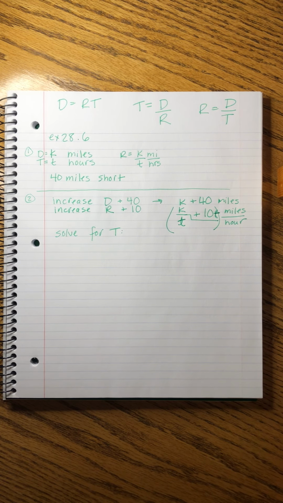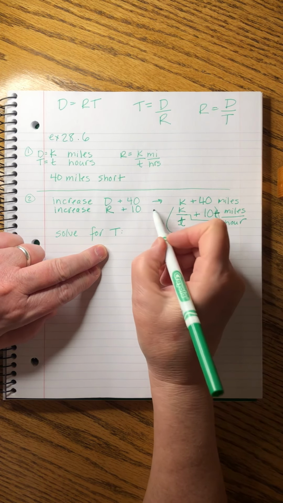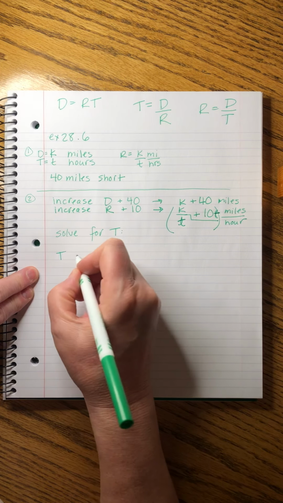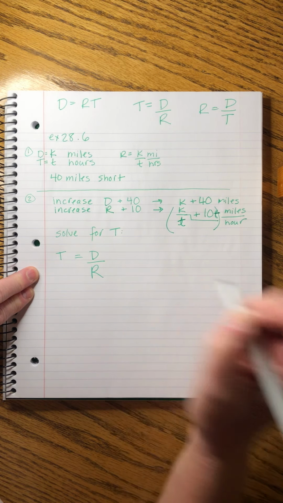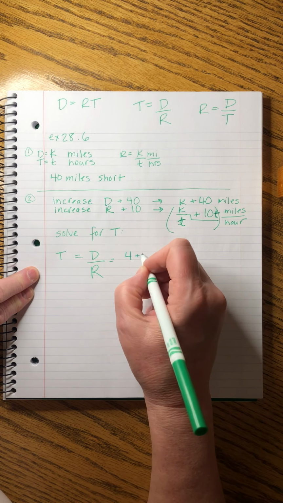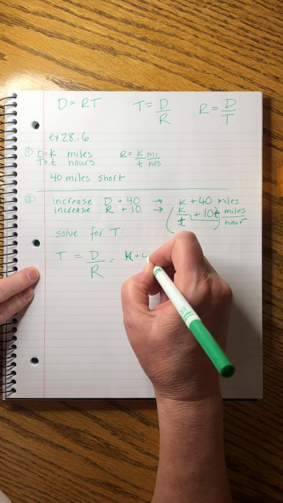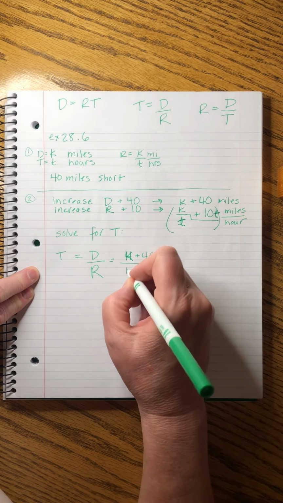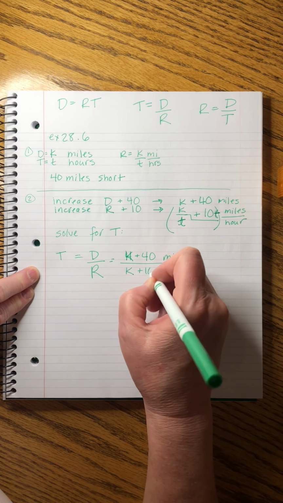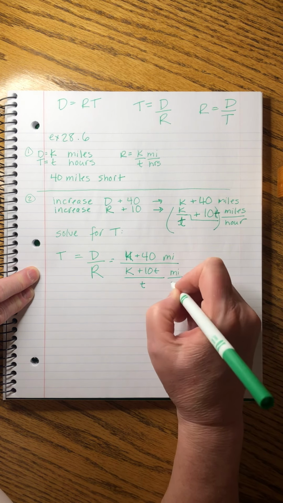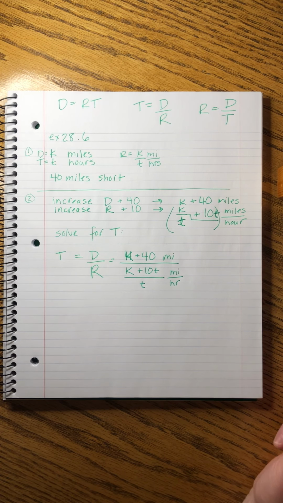All right, now we're ready to take these values and solve for t. T is equal to distance divided by the rate. The distance is k, oh, I'm having a hard time writing what my brain is telling me. Miles over k plus 10t over t miles per hour. All right. That's pretty good.